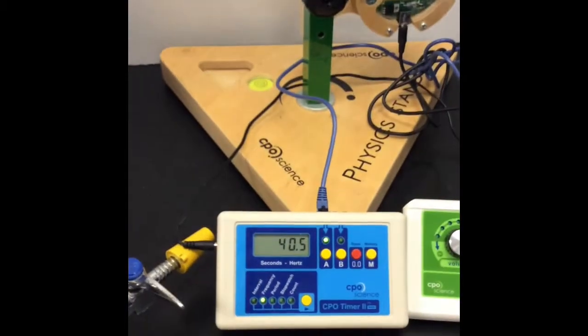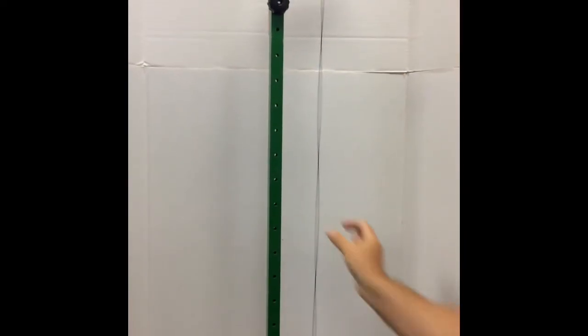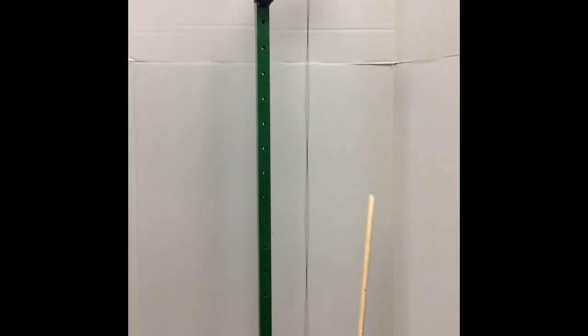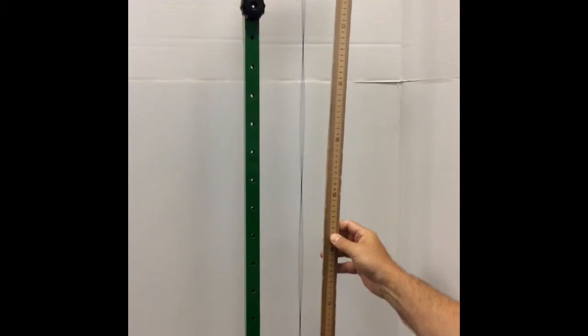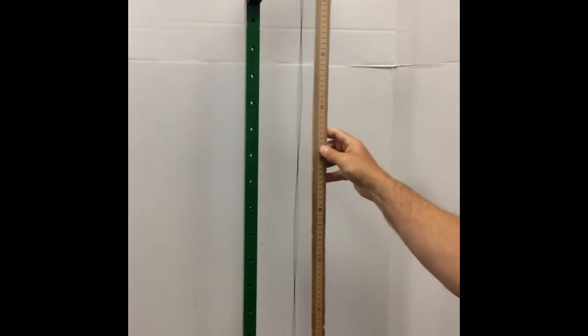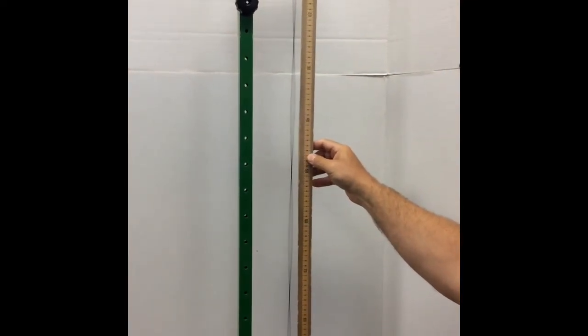Right, here we have the fourth harmonic. Our frequency is 40.5. You can see clearly developed nodes and the antinode in the middle. So it takes 2 segments to make 1 wavelength. So if our string is 1 meter, we're just going to divide that by the 4 segments, and we're going to say that our wavelength is 50 centimeters.